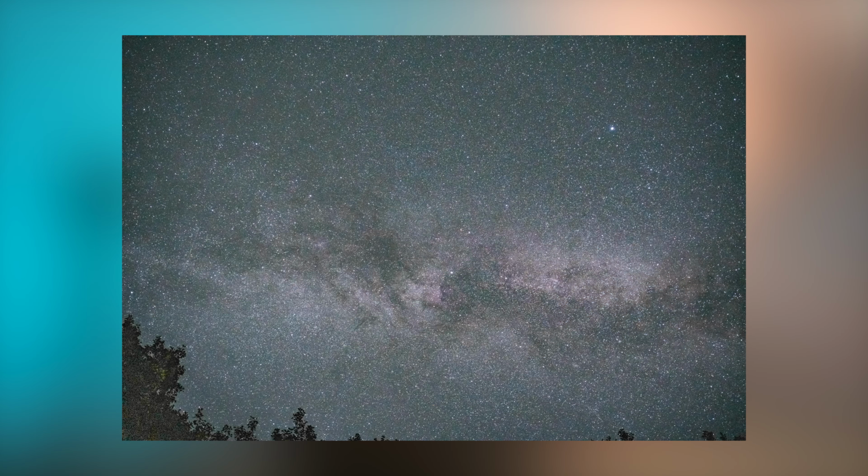Okay guys, here's the picture we're gonna be working with. It's a photo of a Milky Way which I shot this summer. So from this still picture we're gonna be making a moving time lapse. And in the beginning I said we're gonna need two pictures, but here I'm showing you just one. So what's gonna be the other one?